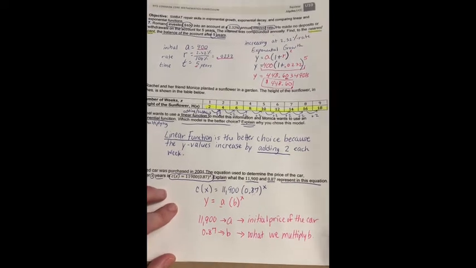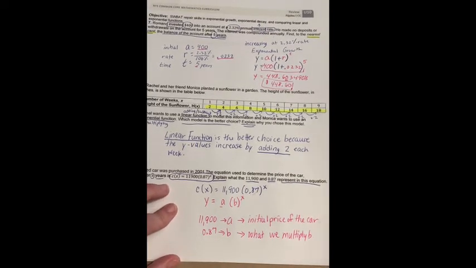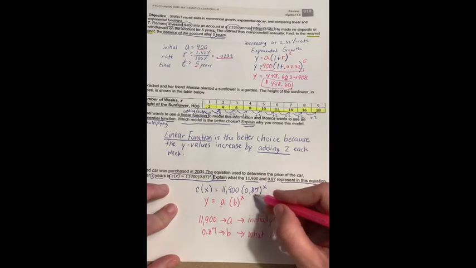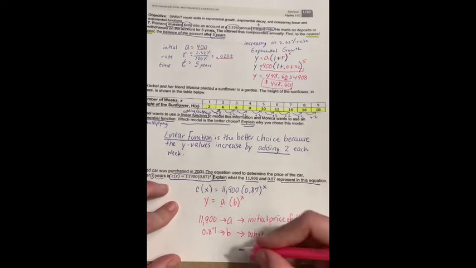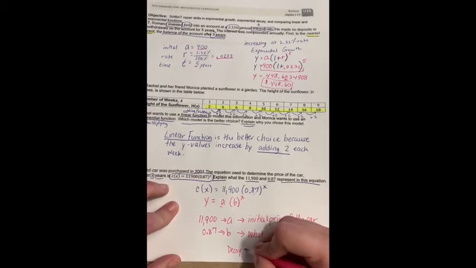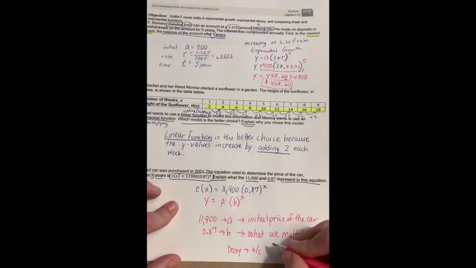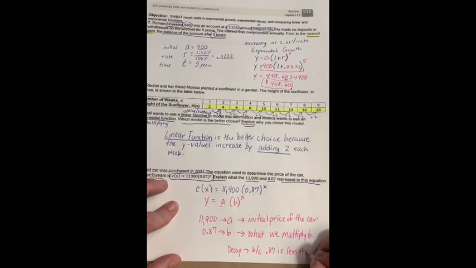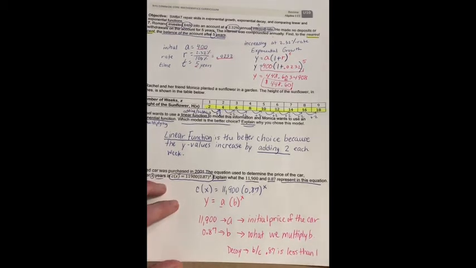If they ask us whether it was growth or decay, I would have to be focusing on that 0.87. Because that 0.87 is less than 1, it would mean that it was decay. I know they didn't ask us that, but we're going to add it at the bottom. So decay, because 0.87 is less than 1. That b value is less than 1.